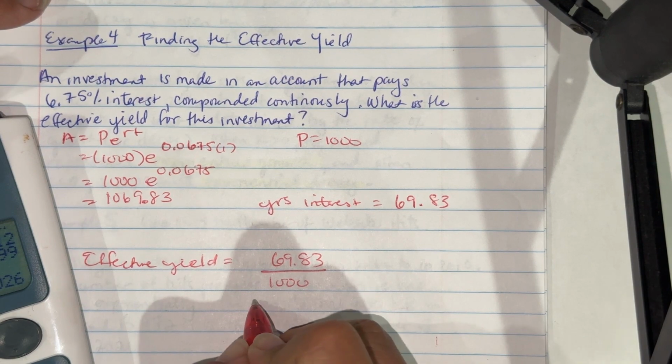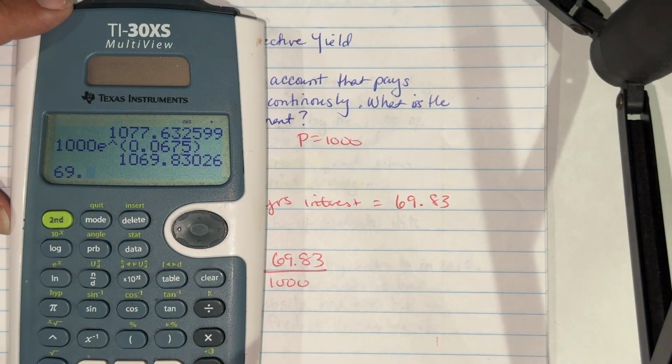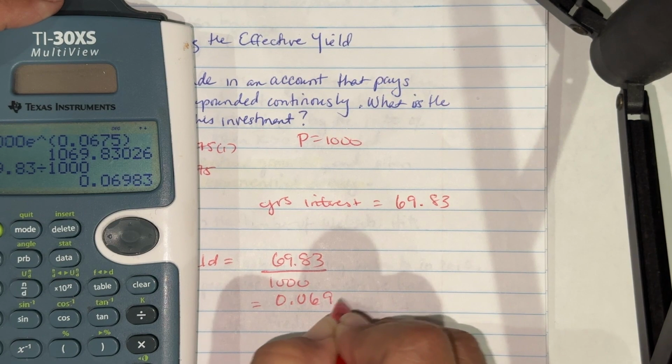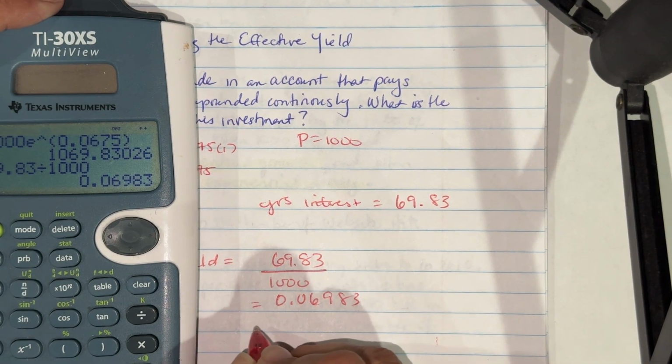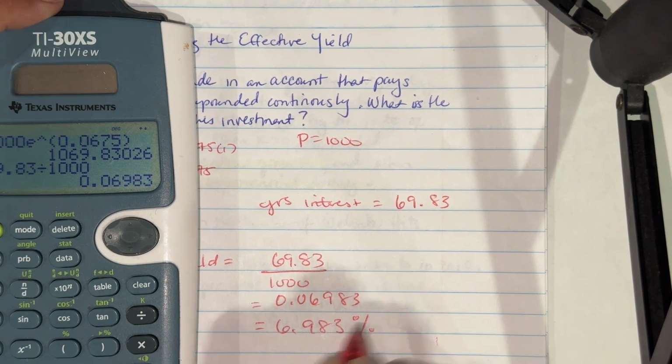So when we come out with this, 69.83 divided by 1,000 gives us 0.06983, which in percent format is 6.983%.